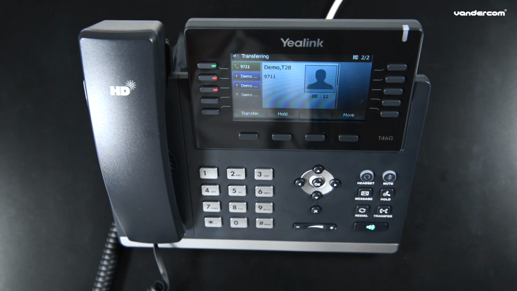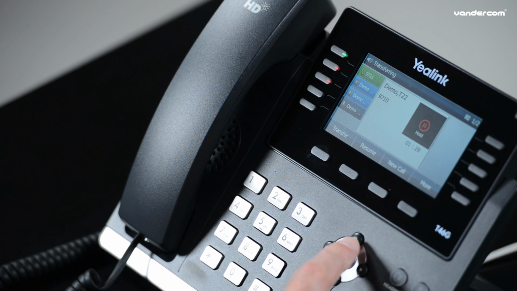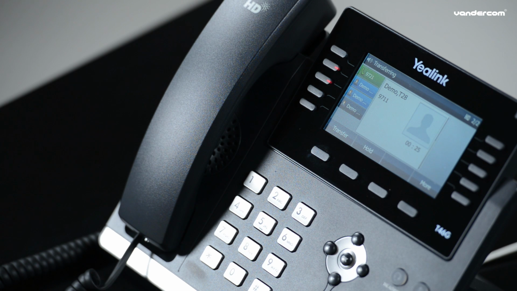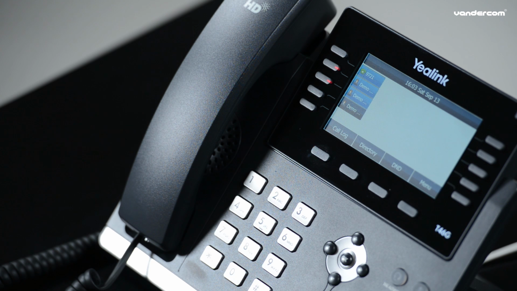If your colleague is not available to take the call, press cancel, then resume to return to the caller and stop the call to your colleague. If your colleague answers but does not want to take the call, press the up arrow, then resume to return to the caller. If they are happy to take the call, press transfer to complete or replace the receiver.